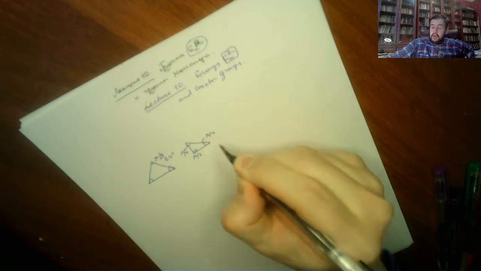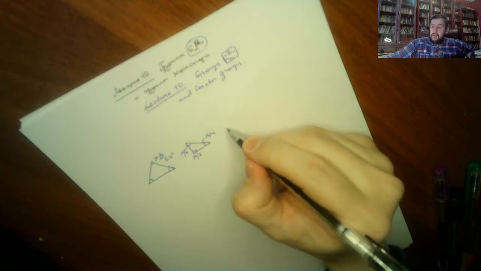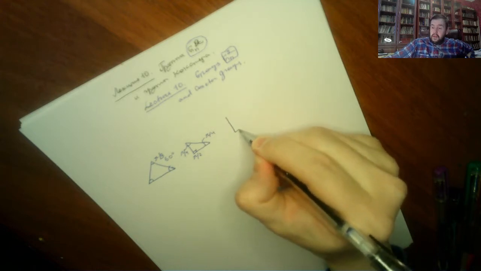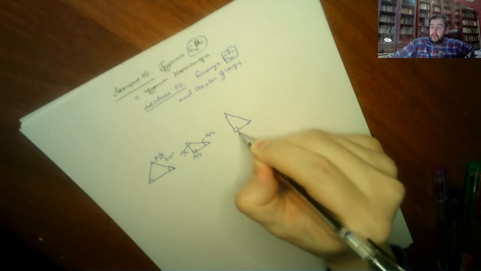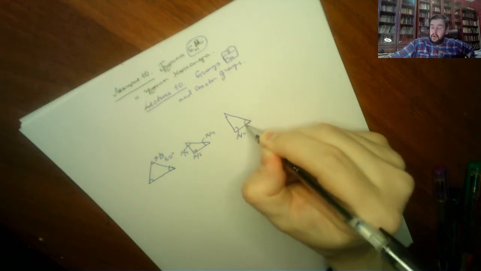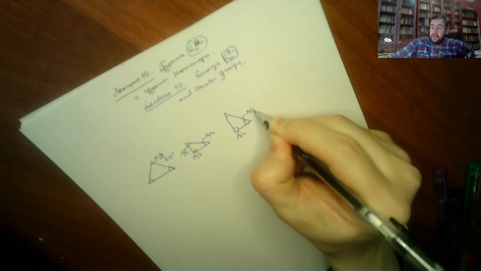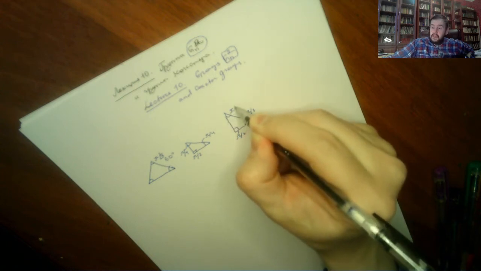And the third one is the triangle with one angle pi over 2, also pi over 3, and pi over 6.